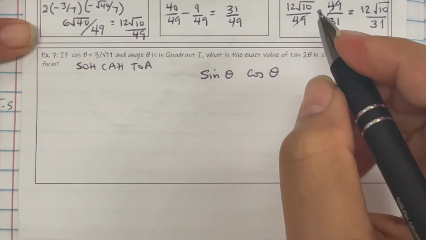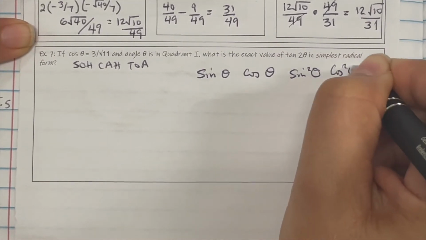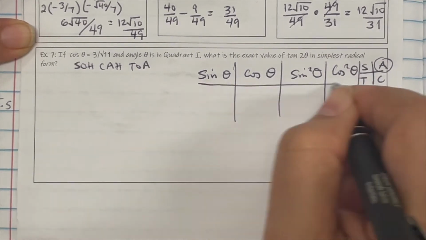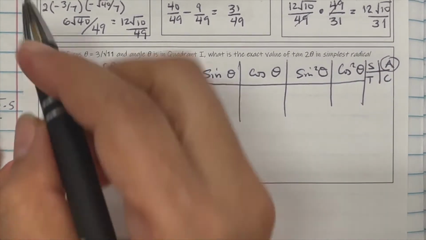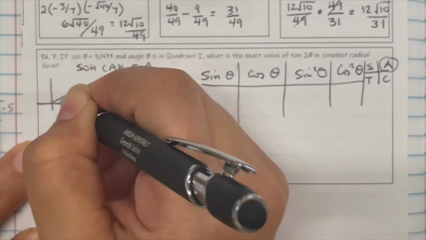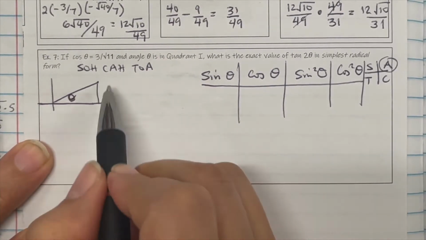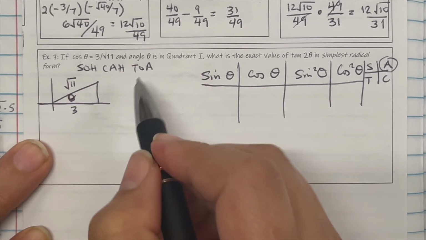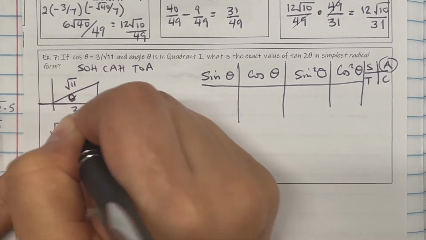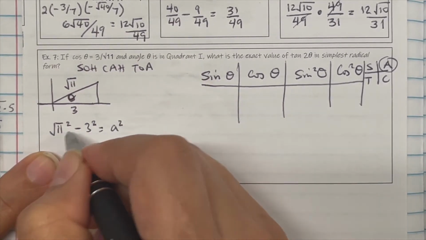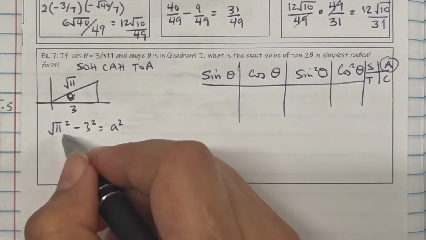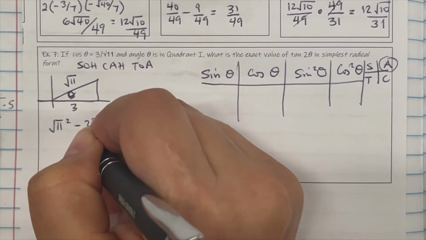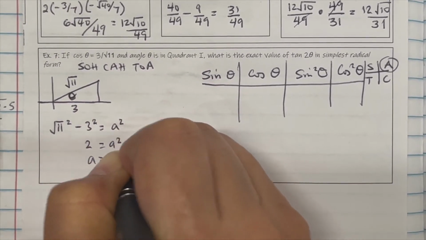All right, so we're going to look for sine, cosine, sine squared, and cosine squared. This is a listening check. Color in SOHCAHTOA. So let's draw a triangle in quadrant one. There's my reference angle closest to the x-axis. We know cosine is adjacent over hypotenuse, so that's 3 over radical 11. And we're going to use the Pythagorean theorem to find the missing one. The longest side squared minus the shortest side squared is going to give me what I'm looking for. So that's 11 minus 9, which is 2. So a is radical 2.